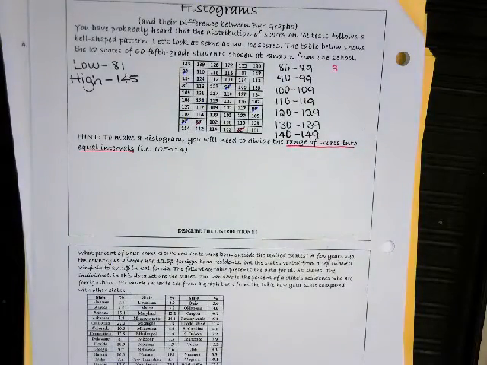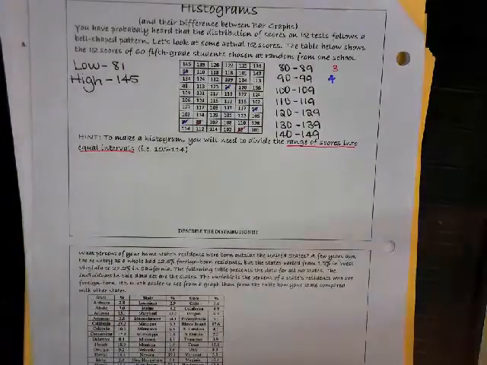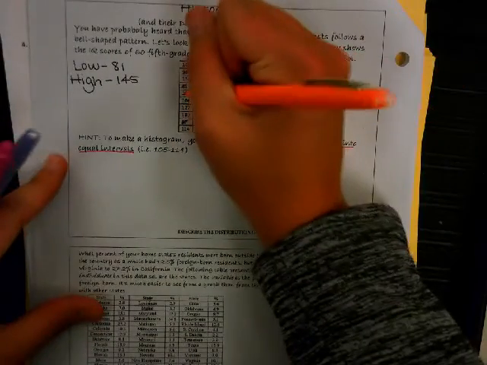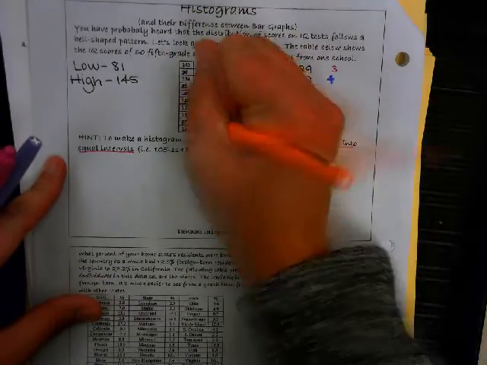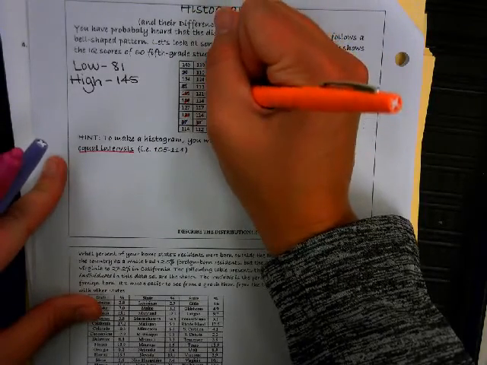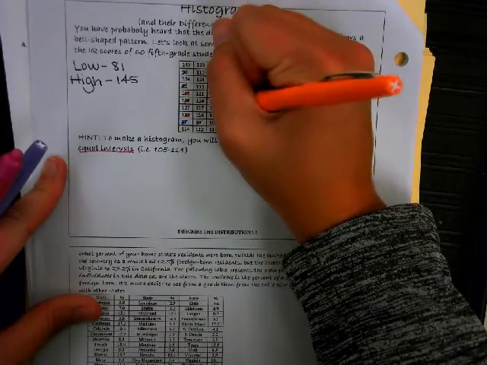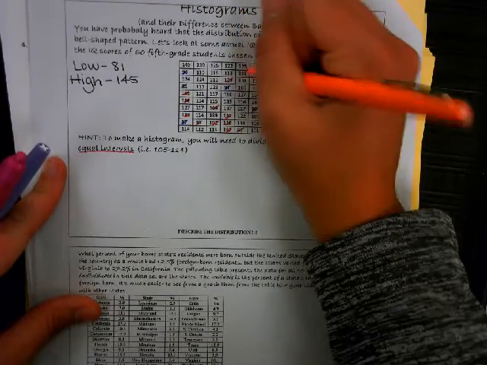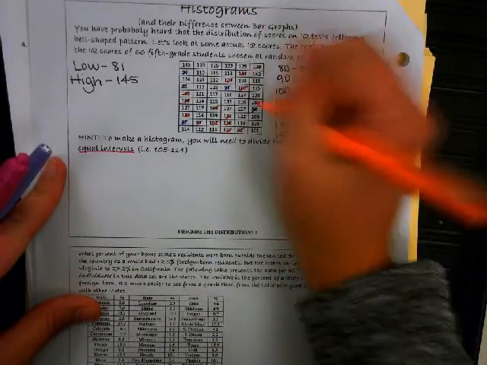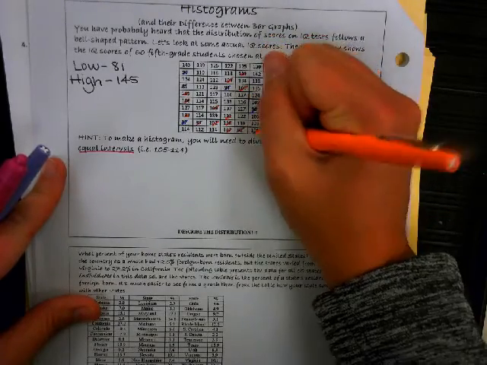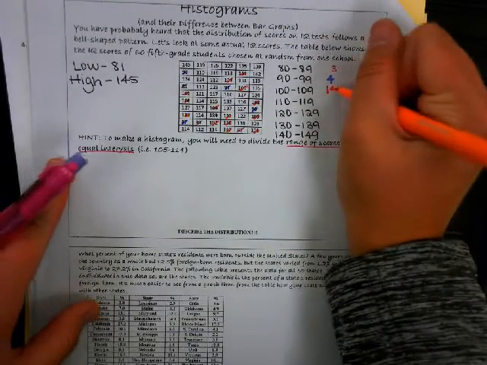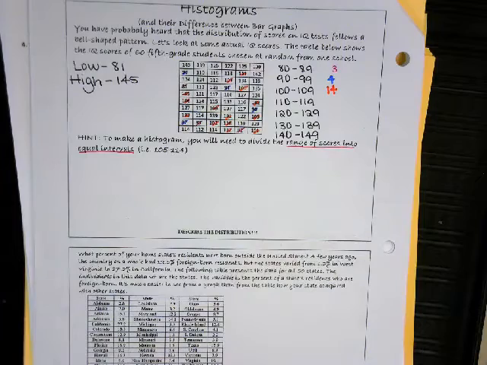Everybody agree with me on 4? 100 to 109. 1, 2, 3, 4, 5, 6, 7, 8, 9, 10, 11, 12, 13, 14. I got 14 on that one. You guys agree with me? Okay, good. 14.